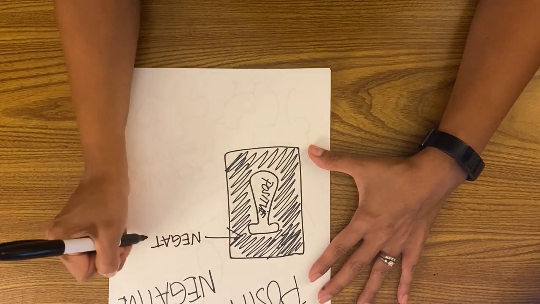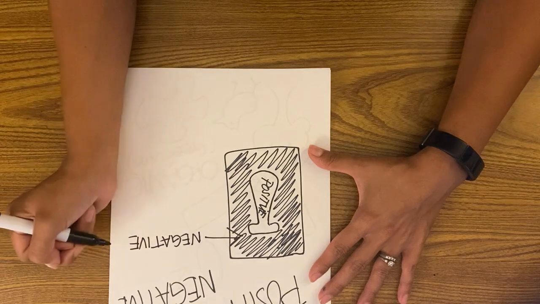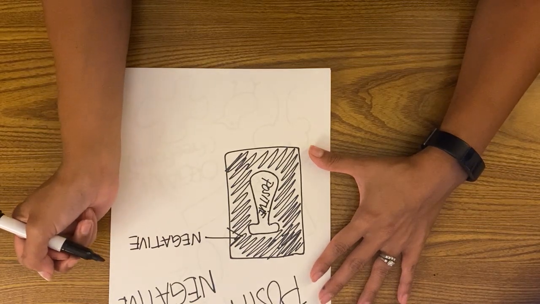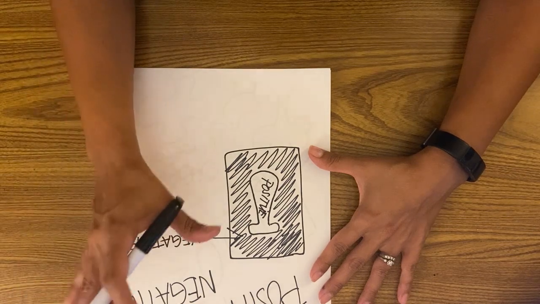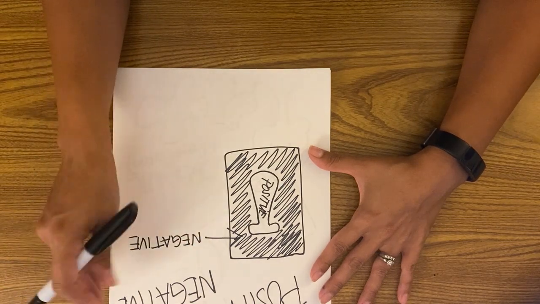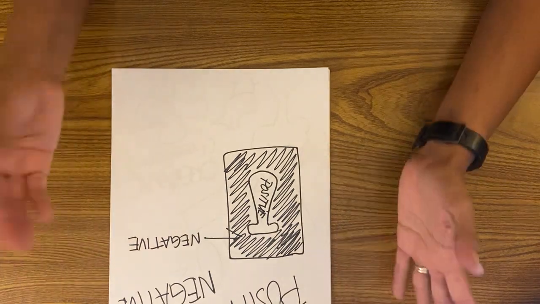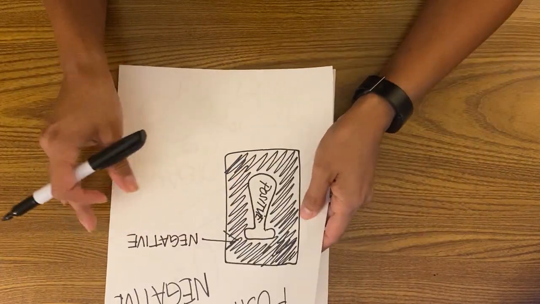So you're going to hear me use that from time to time where we're talking about your work of art, and I might say, well, you know, the negative space is really big and distracting, so why don't we add some more positive elements to it? So that's basically what that means, positive and negative.